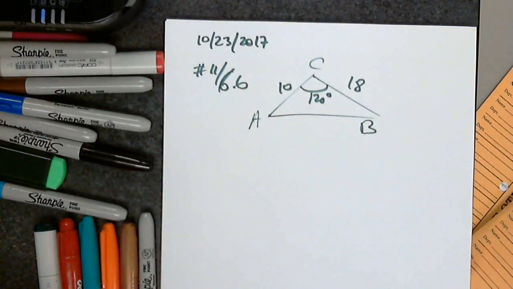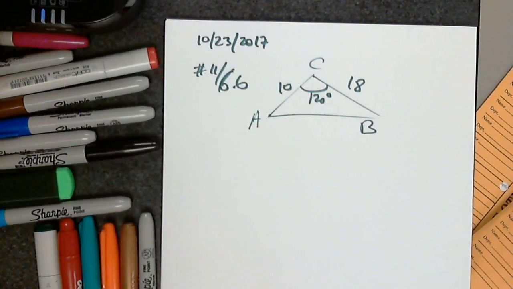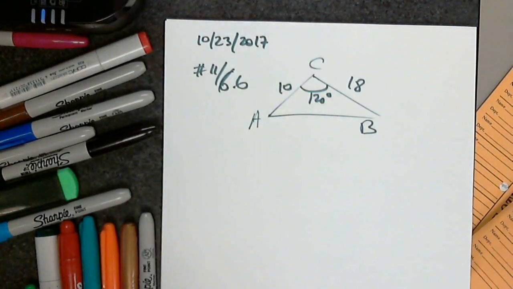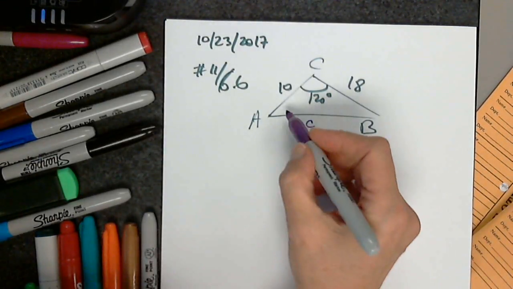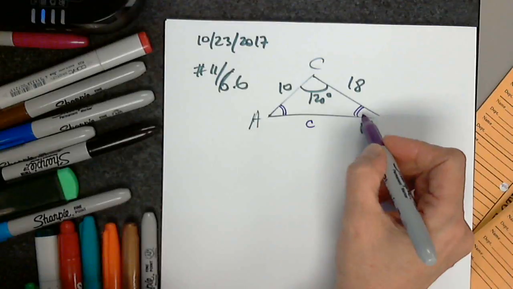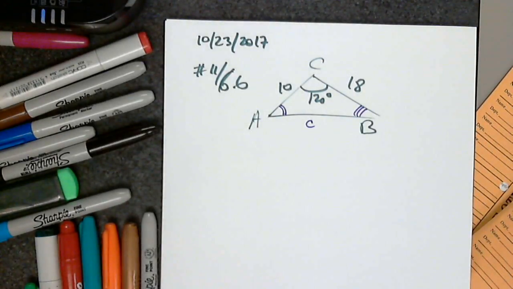Now for this triangle, it doesn't tell us what to do, so let's write both. What I don't have is side C, correct? What I don't have is angle A, and what I don't have also is angle B, correct?